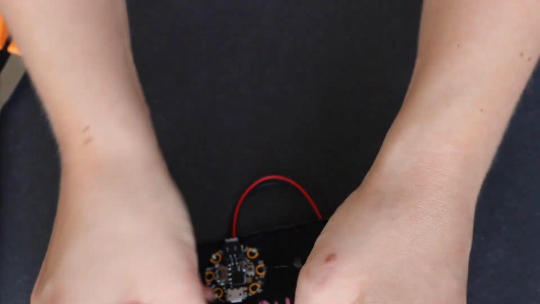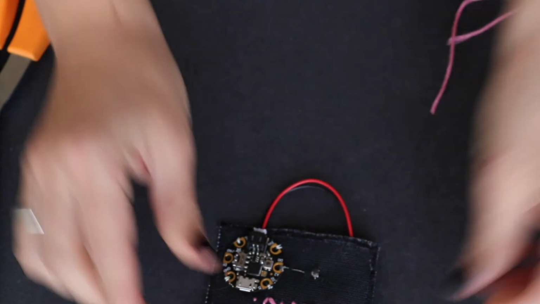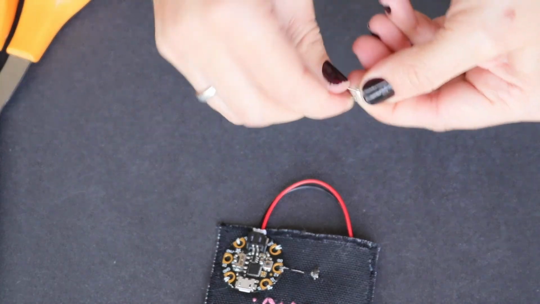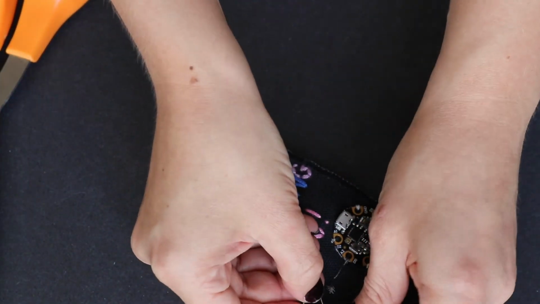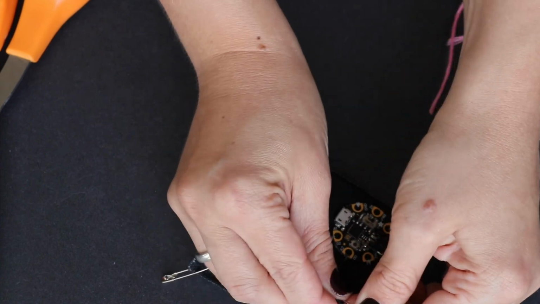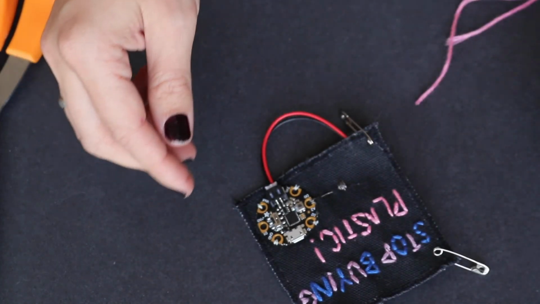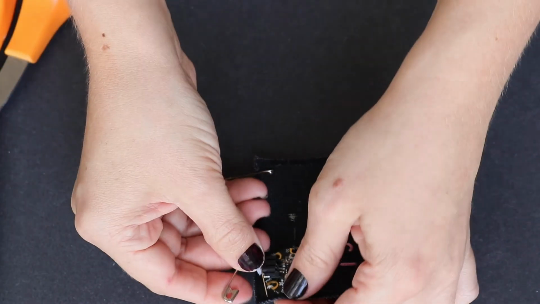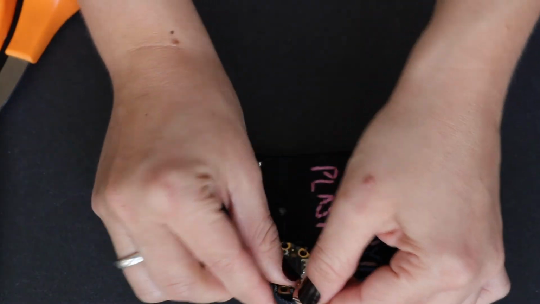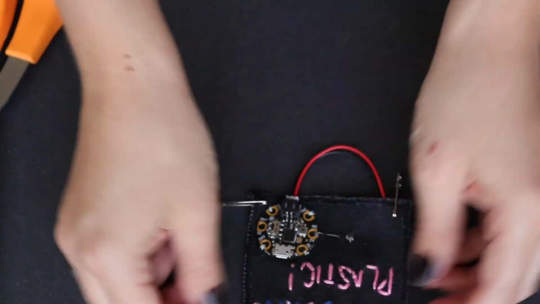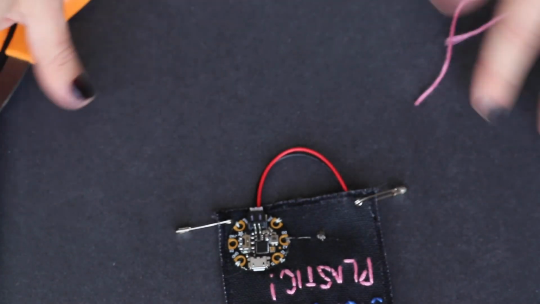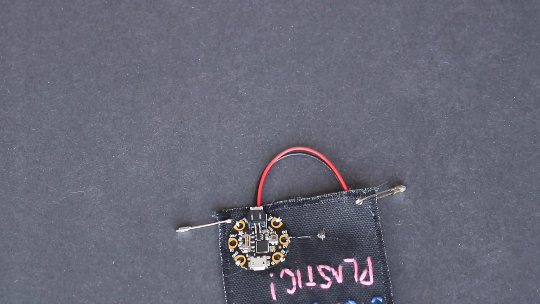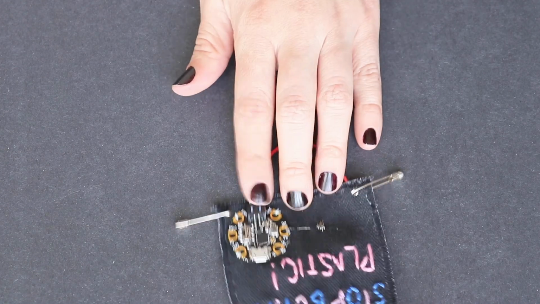I am going to go ahead and put some safety pins onto the corners so that I can attach it to different pieces of clothing without messing them up. Plus, you know, who doesn't love a good safety pin accessory? Great. So now this one is ready to attach to my jacket.